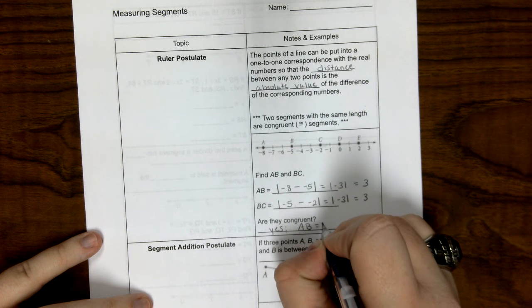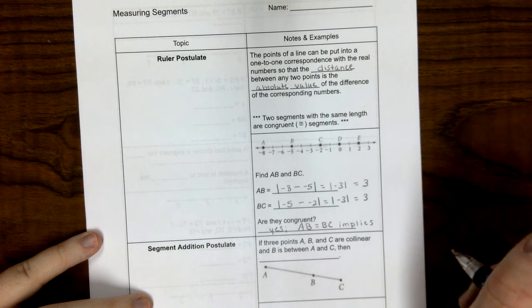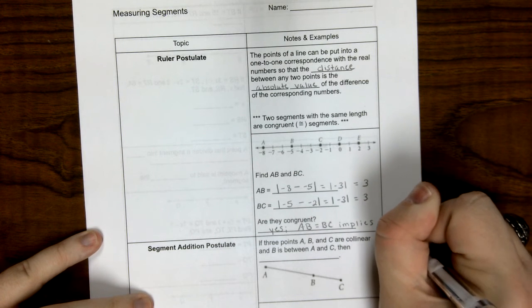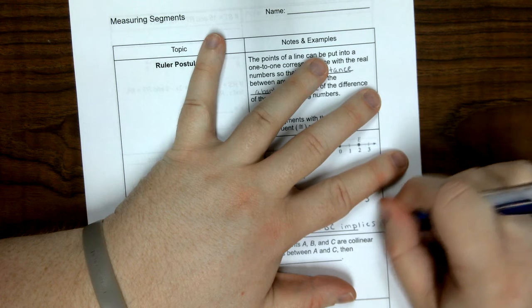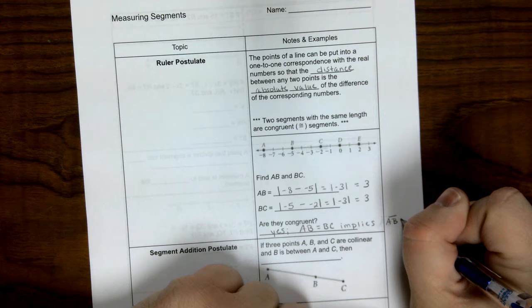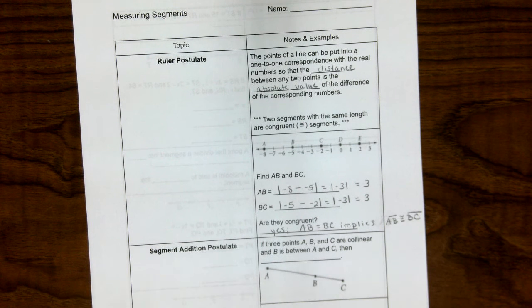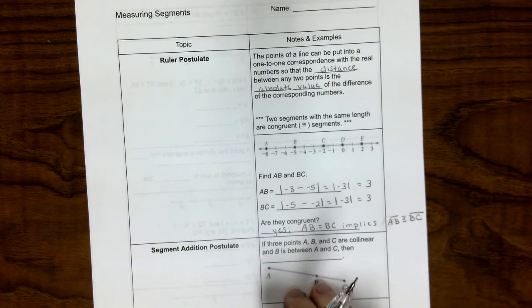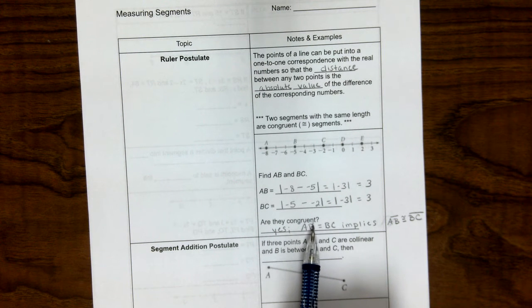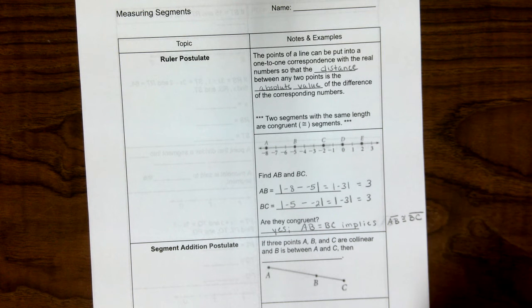If AB equals BC, this implies that the segment, oops, you can't read that where I wrote it, hang on. Implies that segment AB is congruent to segment BC. Okay. I don't know if we've said this thus far in class, but I want you to see the difference. If you don't put the segment bar on top of this, you're talking about the length of that segment, its measurement. If you do put the segment bar on top, you're actually talking about the segment itself, the name of it, all right?